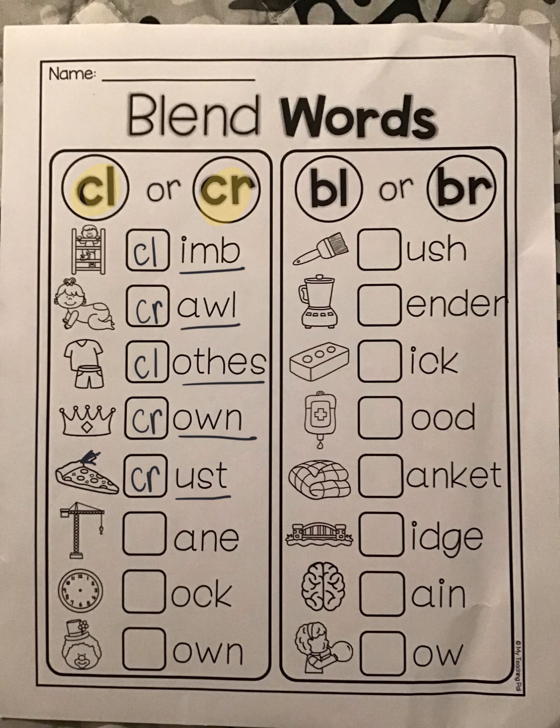Then we have a crane. C-R-ane. What blend is it missing? That's right. C-R, the R blend. Then we have a picture of a clock. C-L-ock. What blend is it missing? C-L, clock. Last, we have a clown. Clown. It is missing the C-L blend.